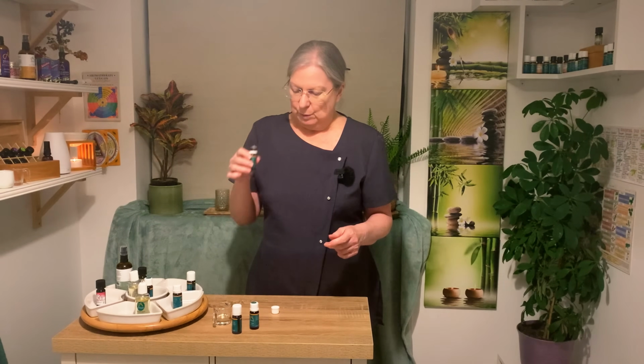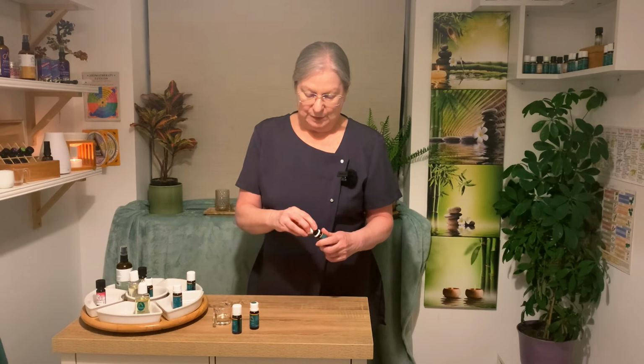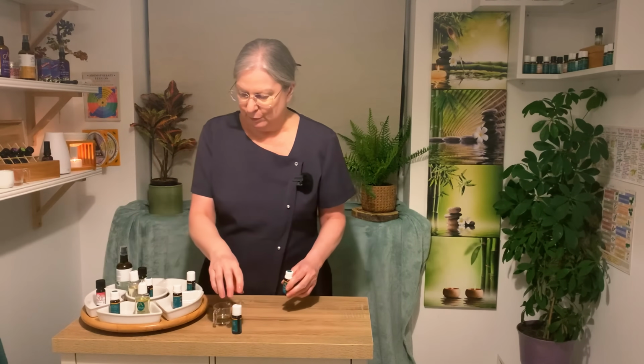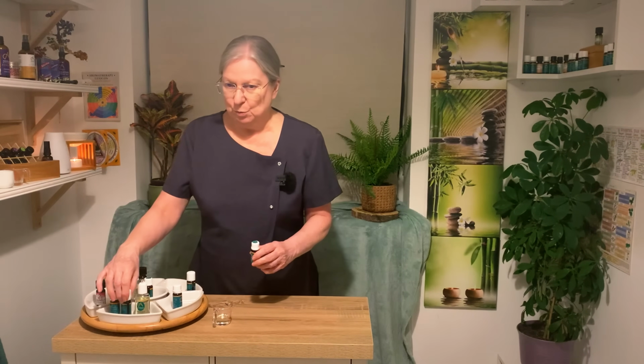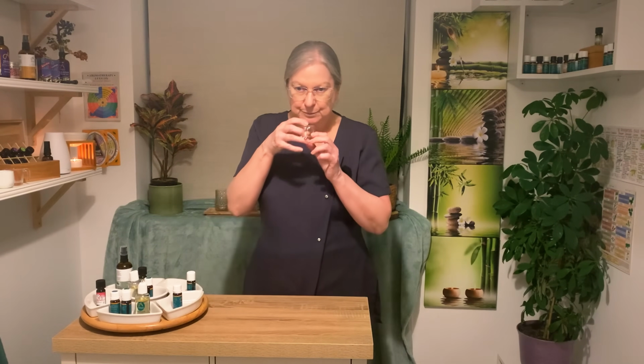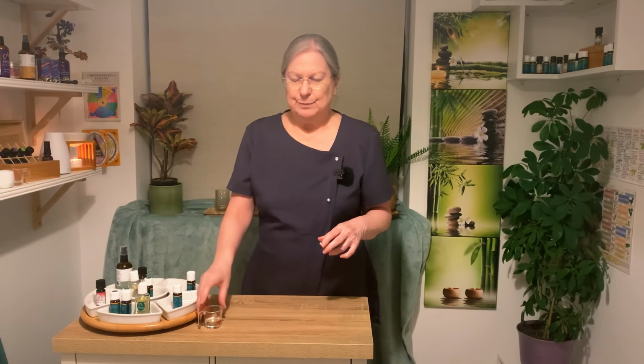And actually, that's one drop of two drops snuck in there. Very hard sometimes to get it absolutely spot on, but that was one drop of eucalyptus at the end there. Not quite perfect. I've got to work on that one.